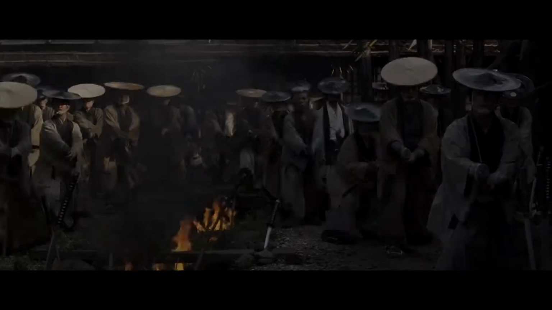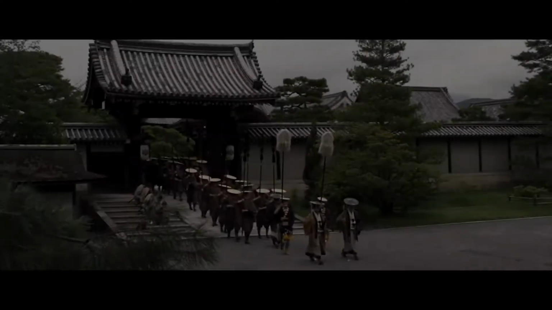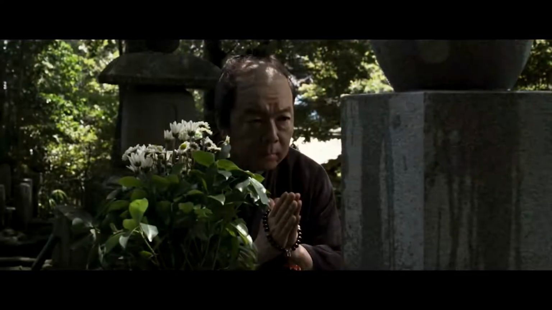Alright, guys, today we are talking about 13 Assassins. Yes, 13 Assassins, not to be confused with the 1963 13 Assassins. This is the 2010 samurai film directed by Takashi Miike, and it's kind of like a remake, in a sense.